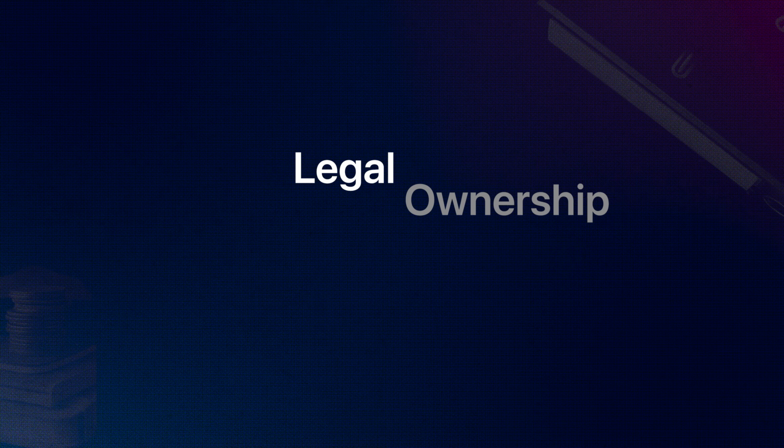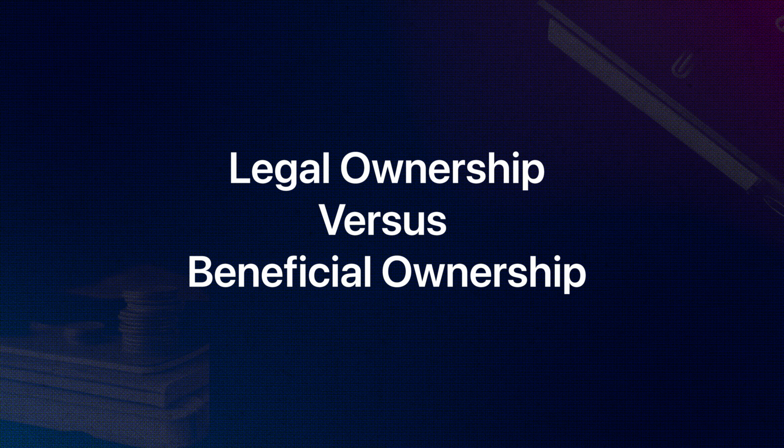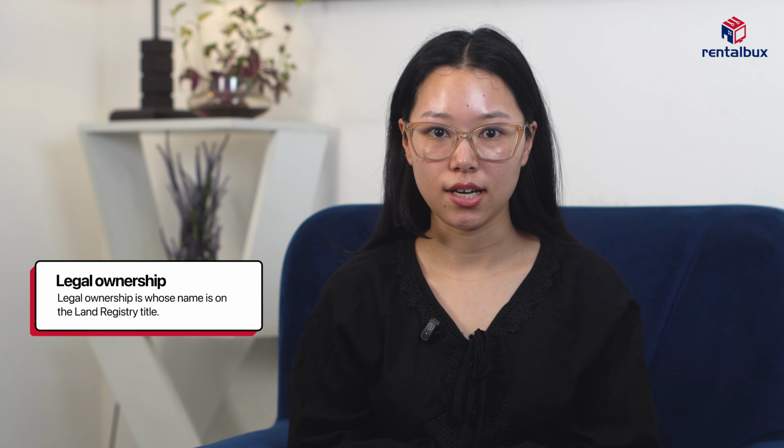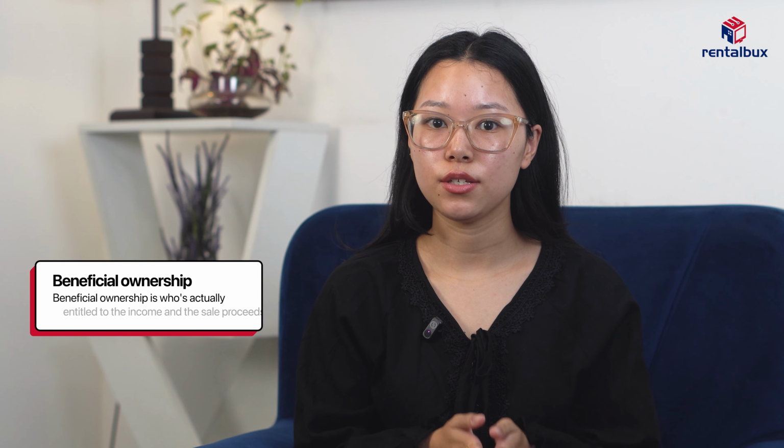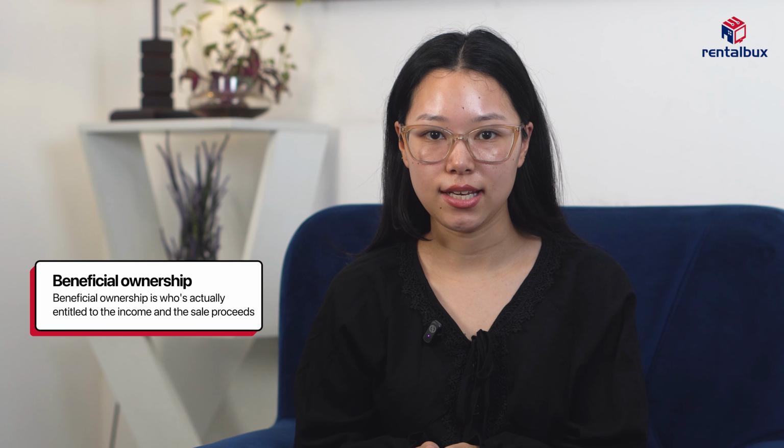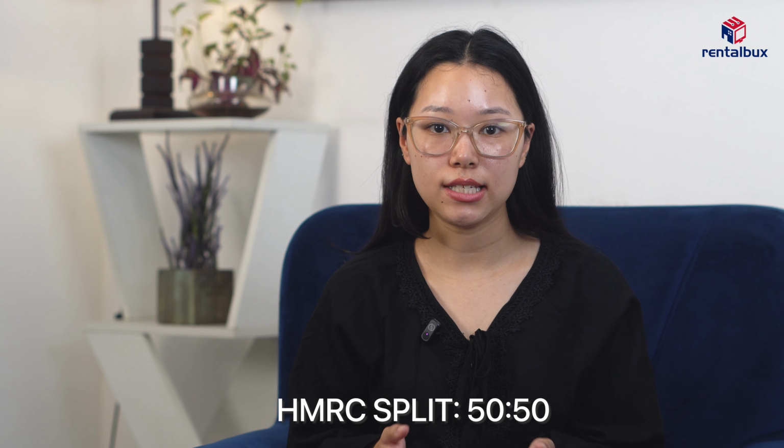Start with the distinction that trips everyone up. Legal ownership versus beneficial ownership. Legal ownership is whose name is on the Land Registry title. Beneficial ownership is who's actually entitled to the income and the sale proceeds. Tax follows beneficial ownership. For married couples and civil partners who own jointly and live together, HMRC applies a default.